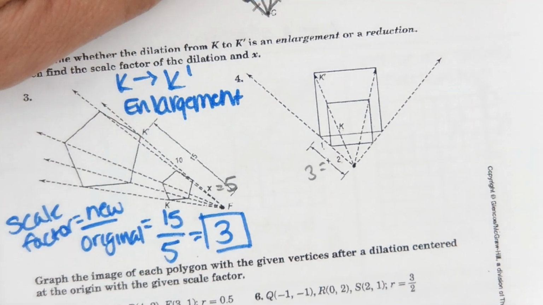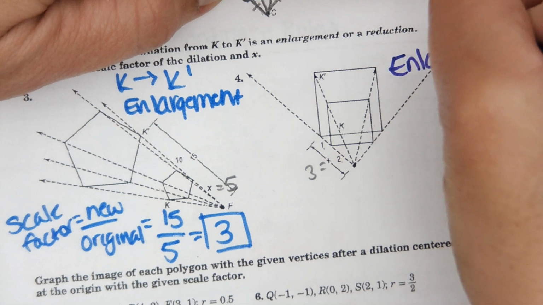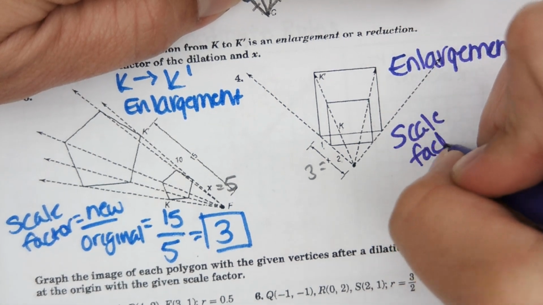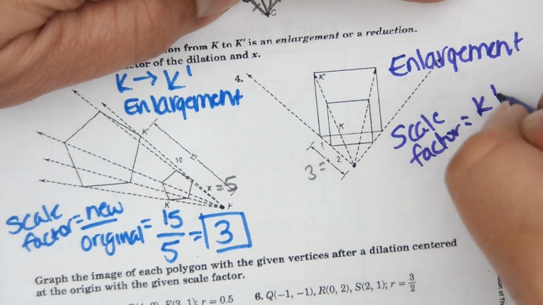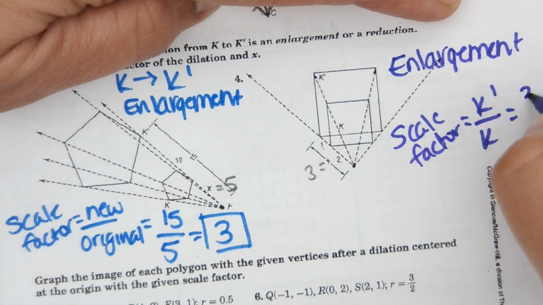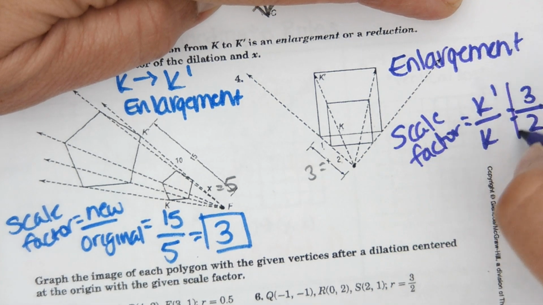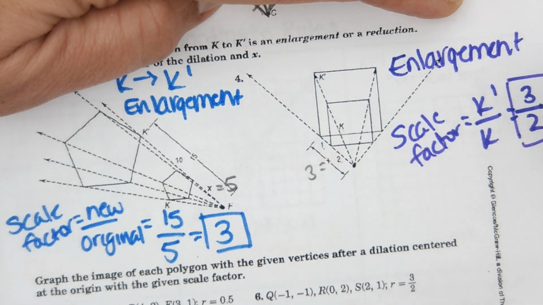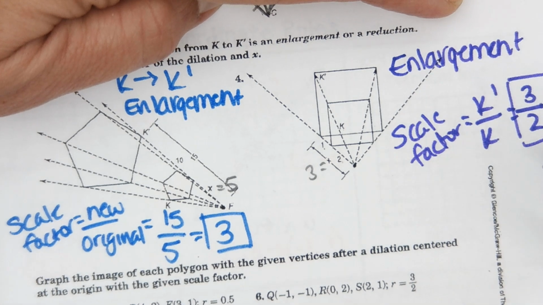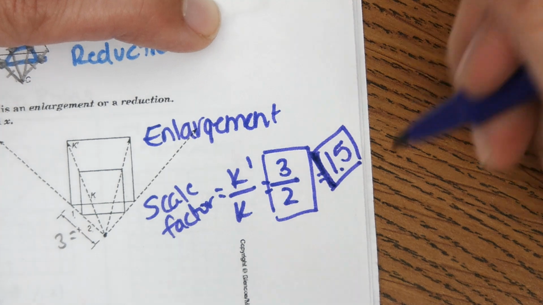Okay, and then this one, k to k prime, it is getting larger again, so it is an enlargement. Scale factor is the new over the original, or k prime over k, which k prime is at 3 units away, and then k is at 2. So our scale factor is 3/2, or as a decimal, 3 divided by 2 is 1.5. So the new one is 1.5 times bigger. Oh, sorry, I didn't realize it was in the frame. The new one is 1.5 times bigger than the original.